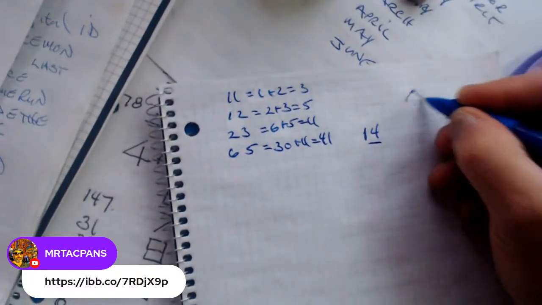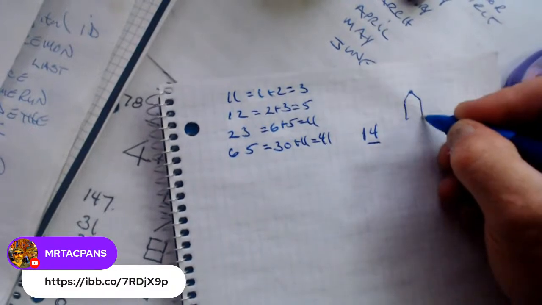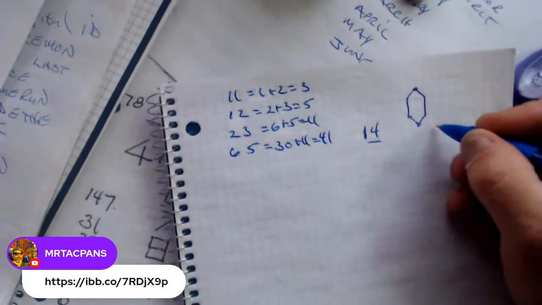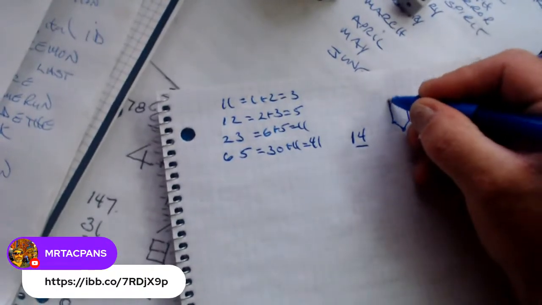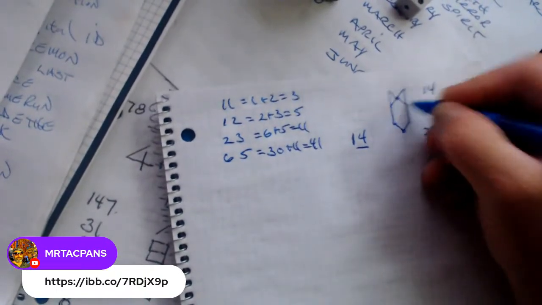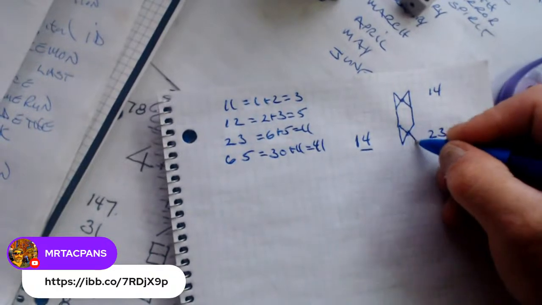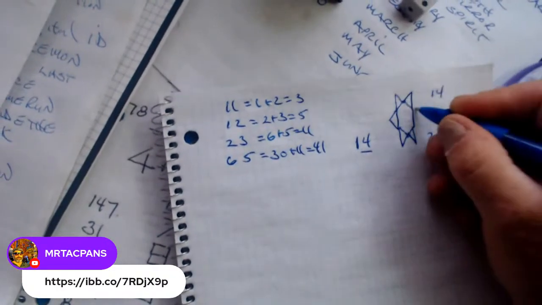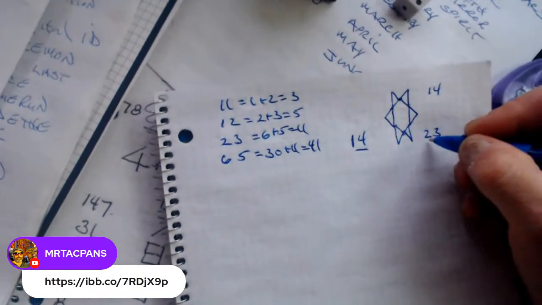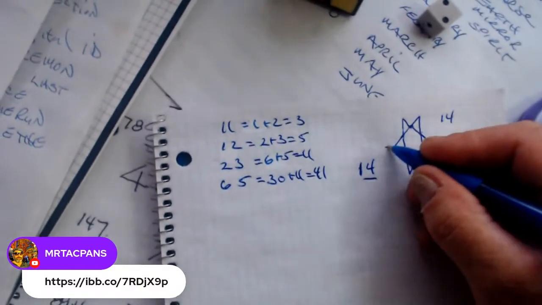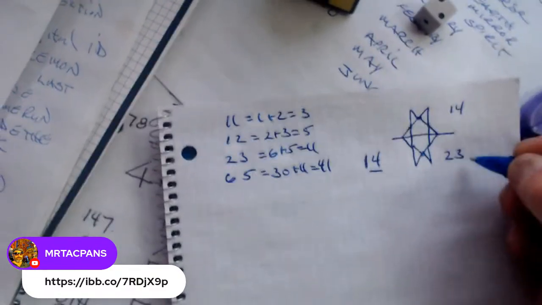You're going to do this. You're going to draw it down here. You're going to come back. This will be number 23. This will be number 14. Now, if we add the wings on, and then the top part on, this is what we end up having at the heart of 36 numbers.